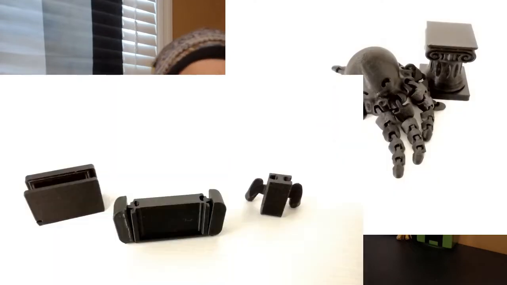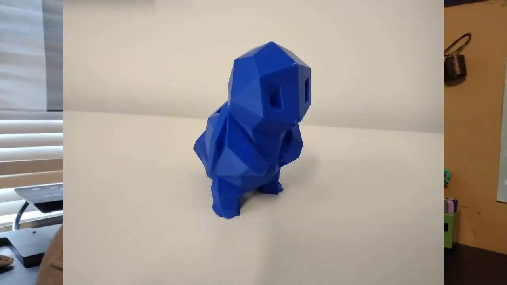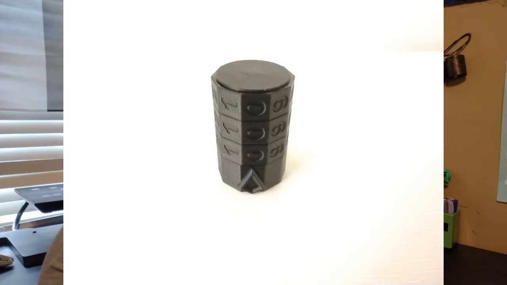It's super cool. Here are some examples of things I have 3D printed. I'm just going to put a couple of them on the screen. Bam, bam, bam. Wow. 3D printing is cool. I love 3D printing. It's super rad.